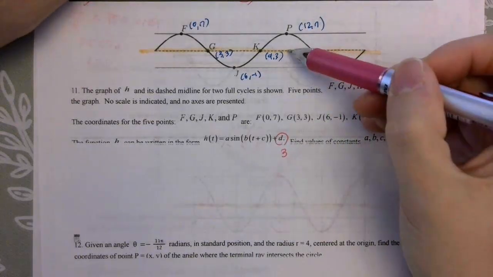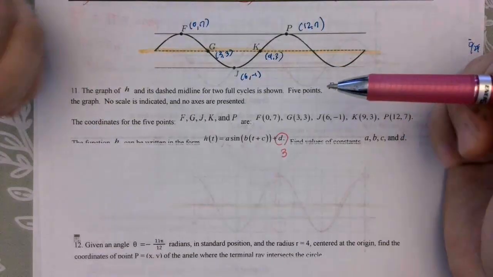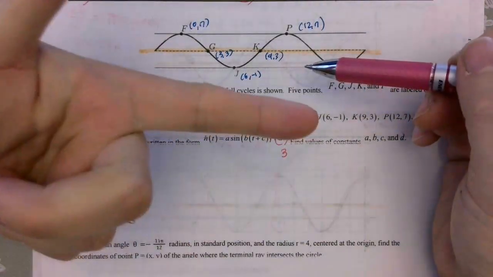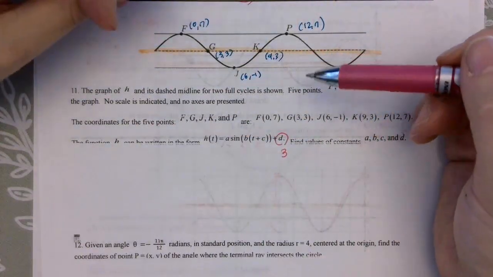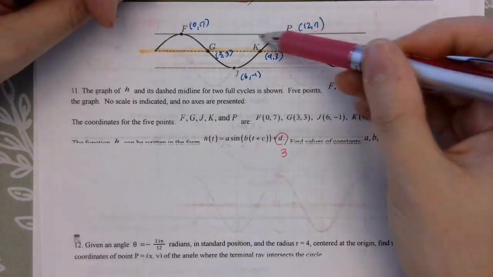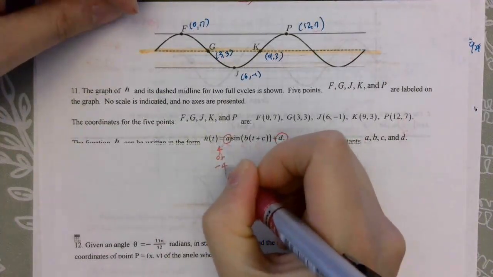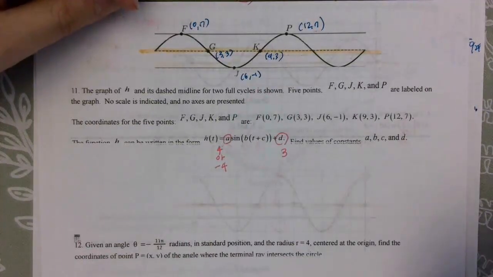Amplitude is the distance from the midline to the maximum. Folks, don't forget, don't mix up the x and y values. The midline and amplitude are all y values, right? So what's the distance from 3 to 7? The y value 3 to y value 7 is going to be 4. That means a is going to be 4 or -4. Remember, you have to give 2 options.